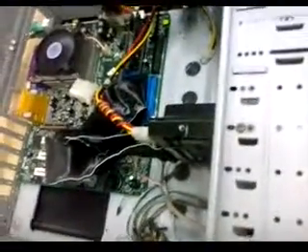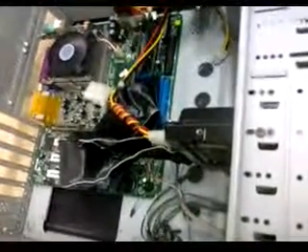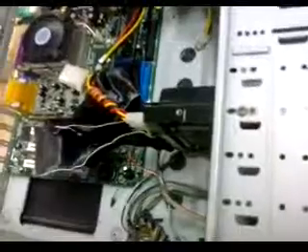Okay, so this is now the continuation. My video was stopped because I have a low memory capacity on my camera. Okay, so now we are on the testing of the hard drive. Okay, so the hard drive is now connected.